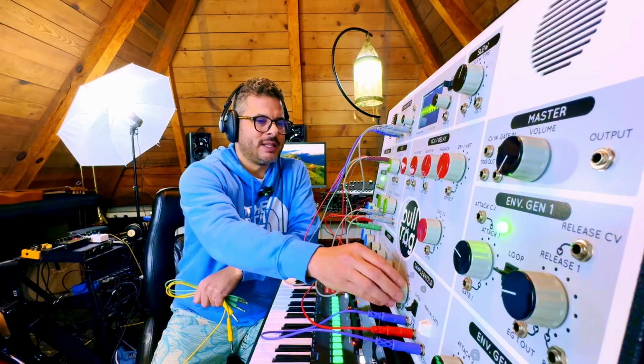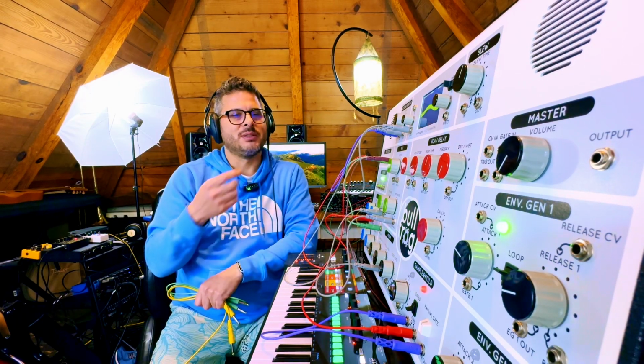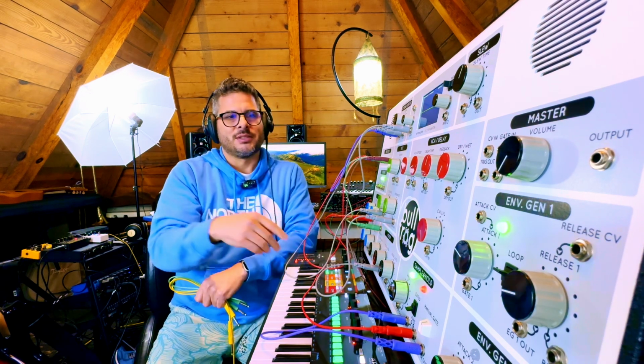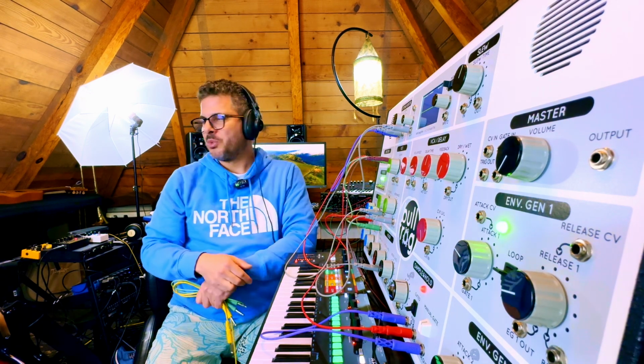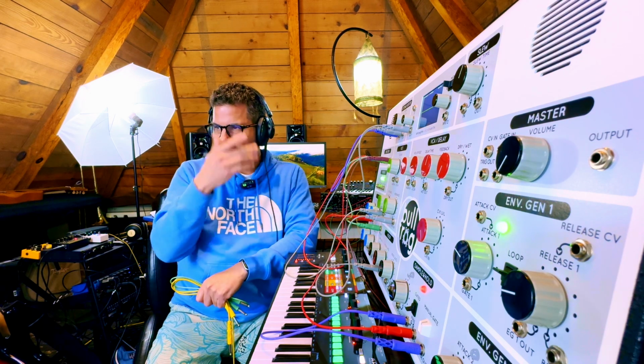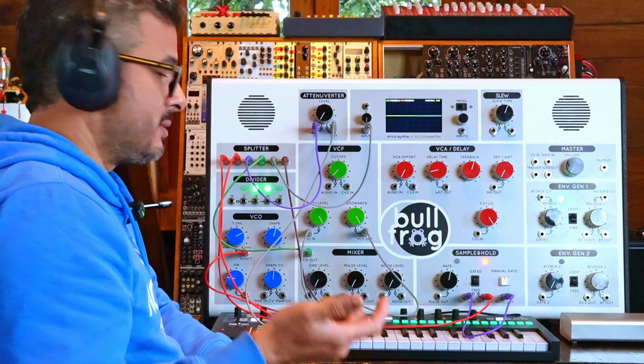All right, so that's the attenuverter. That's one reason to use it. You can also use it to invert an LFO, for example. So let's say you have the envelope generator number 1 acting as an LFO, and that's affecting something, and you want something else, even for stereo. That's interesting.